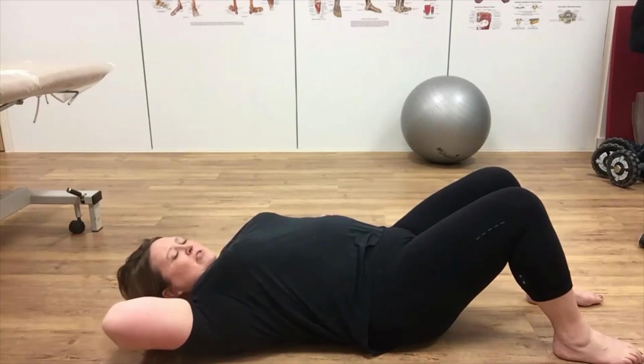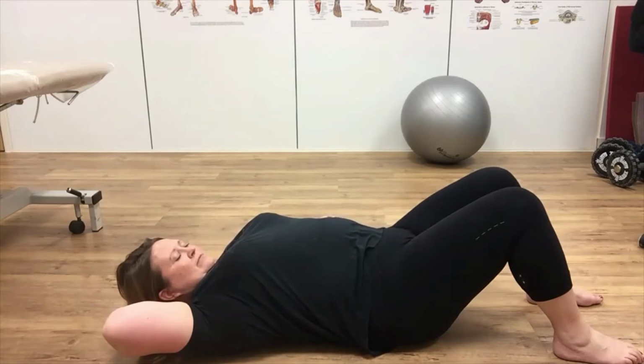And I'm going to move the ball so it's underneath the right side. Again, with that little bit of a twist at the wrist, so I can get a bit of traction through the ball. Traction through the neck via the ball, whatever. Words are hard.